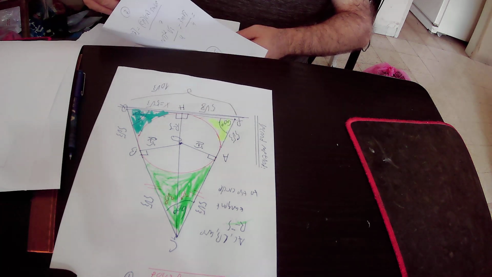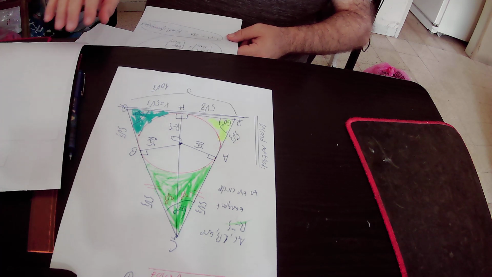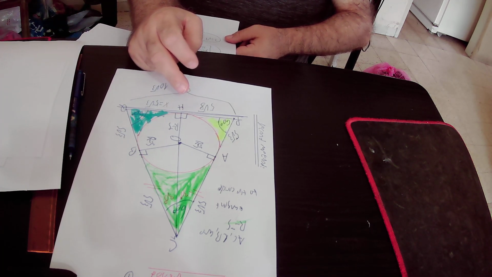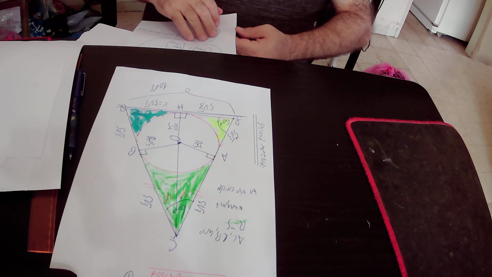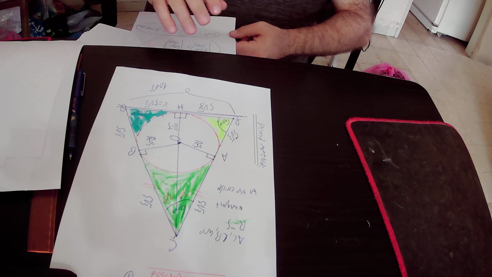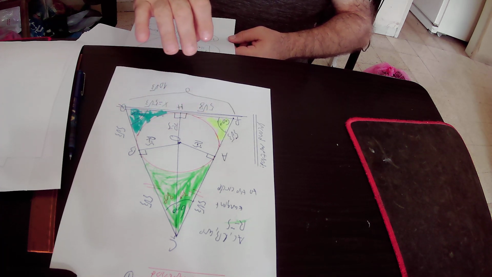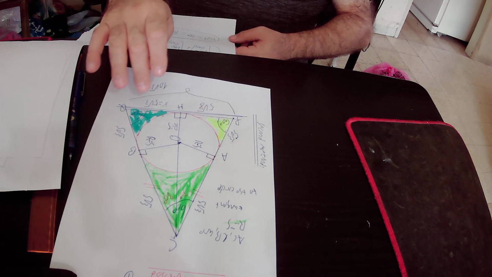So the area of the circle is pi r squared. R equals 5, so pi r squared will be equal to 25 pi. And the area of the big triangle CPQ minus the area of the circle equals the area of the green shape plus the area of the yellow shape plus the area of the blue shape.